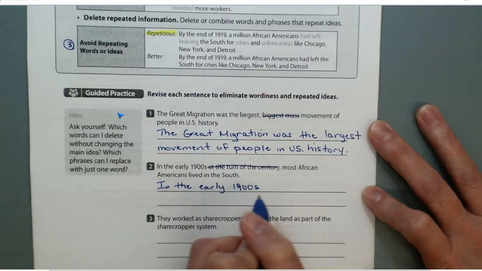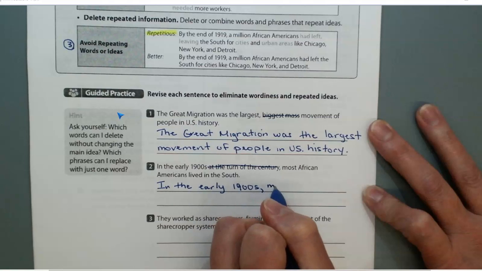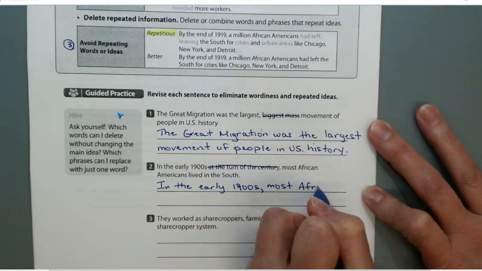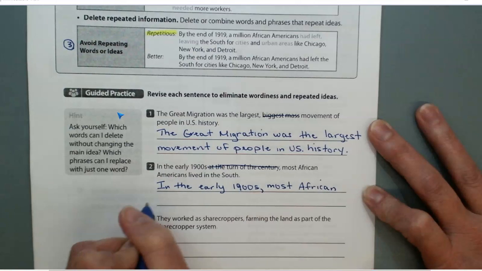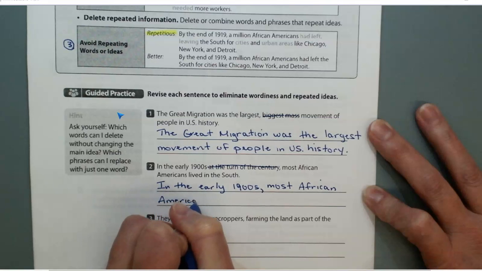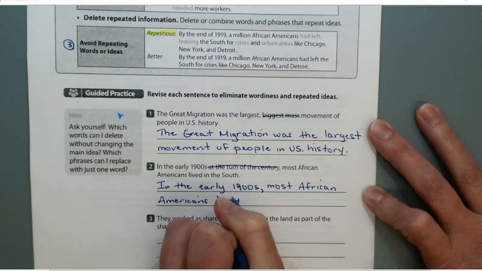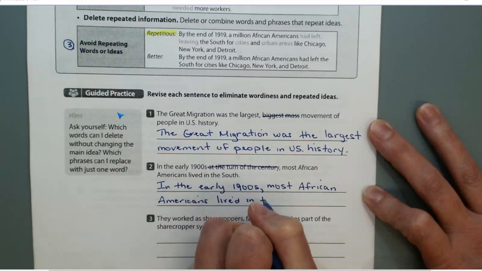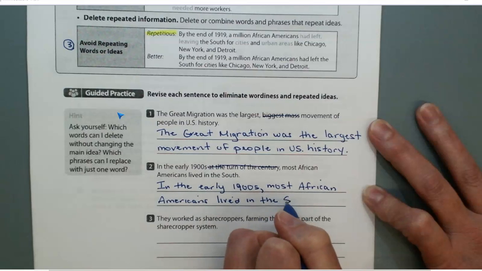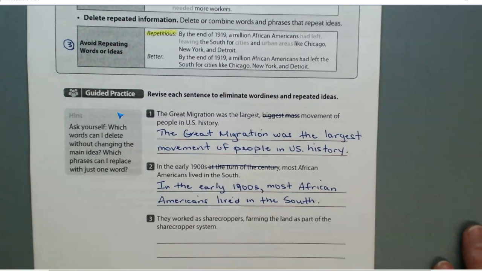In the early 1900s, and you do need the comma, lived in the South.